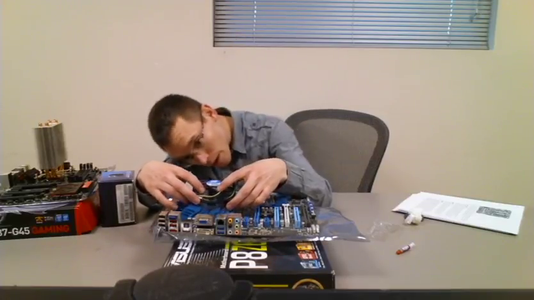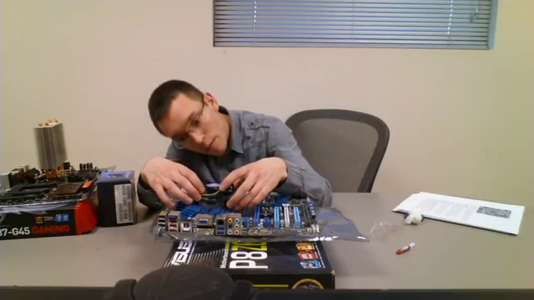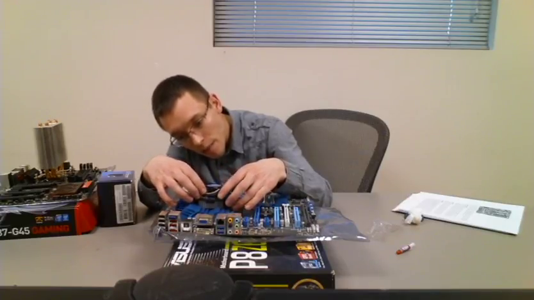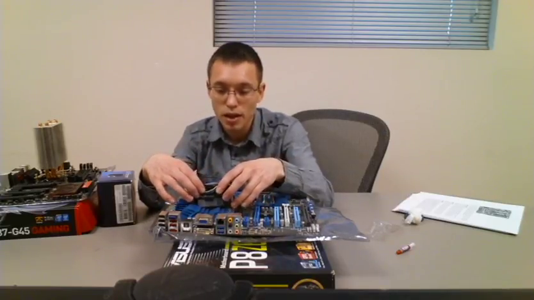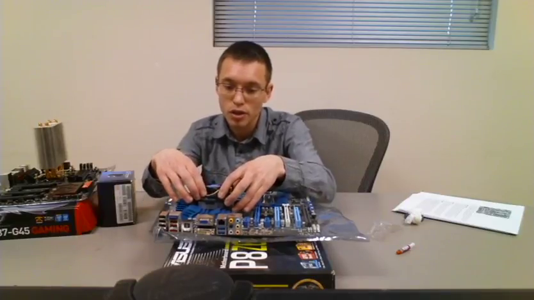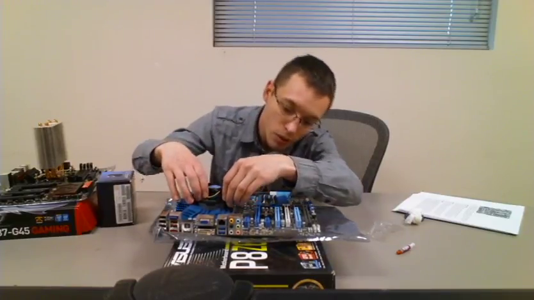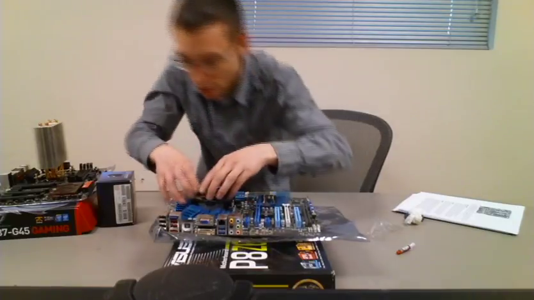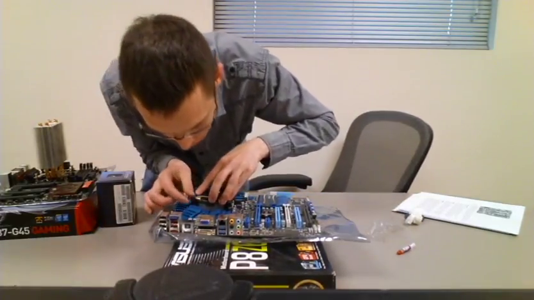So we're going to go ahead and do that now. Just dropping down, making sure everything lines up. And again, you just want to drop it in a circular motion just to make sure you don't get any air bubbles when you're applying it to the chip.